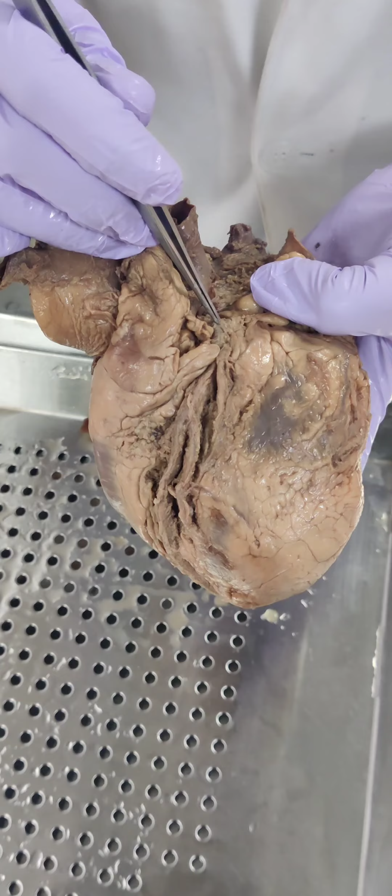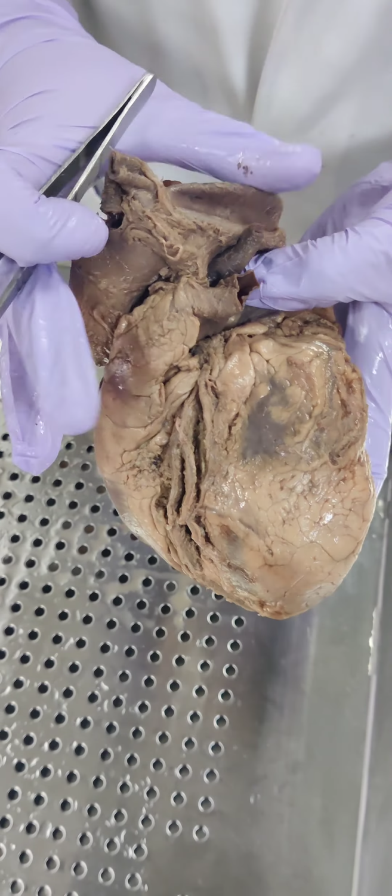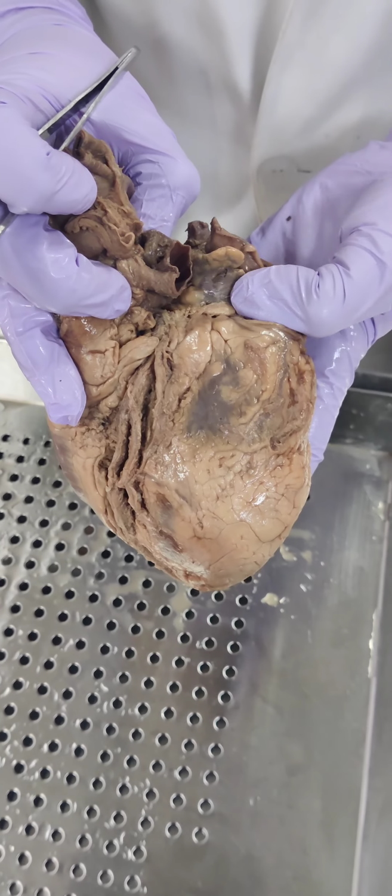Now this is the left coronary artery. It arises from the left posterior aortic sinus. It has a very small trunk. Soon it divides into the left anterior descending artery and the circumflex artery. This is the circumflex artery.